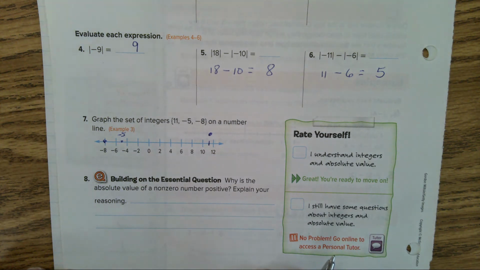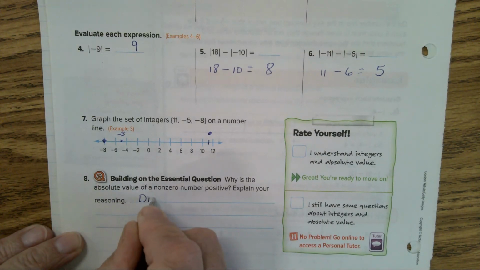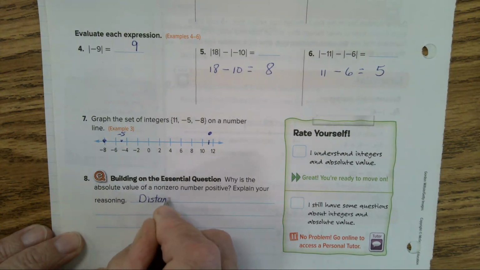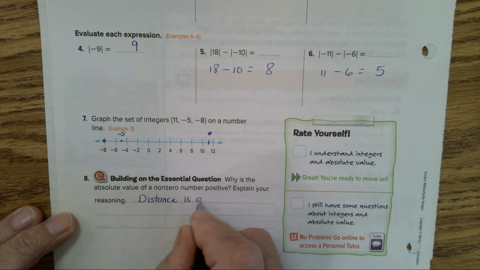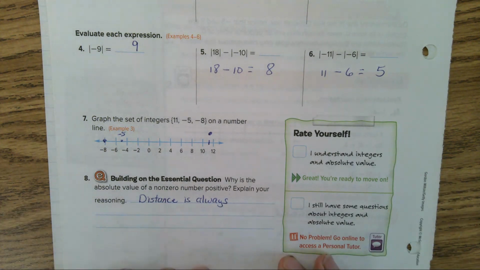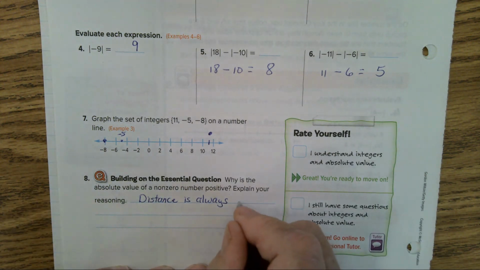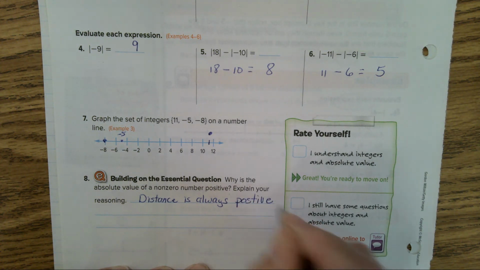Distance is always positive. Now, I know later on in some really advanced mathematics, they'll have some different things for you. But at this level, you've got to remember that distance is always positive.